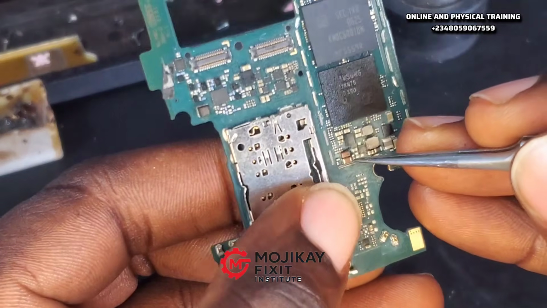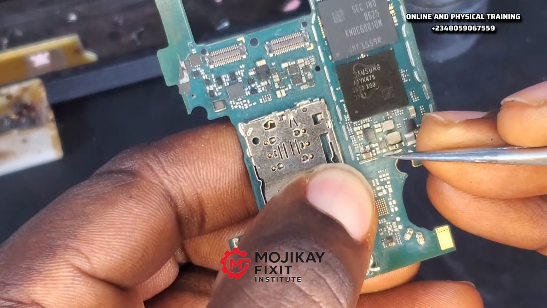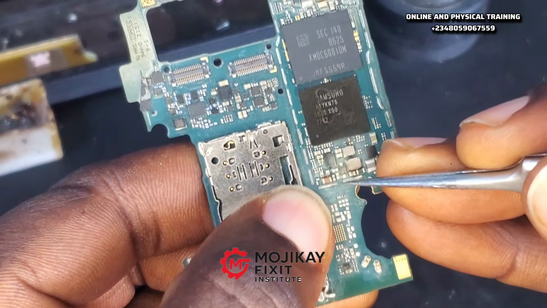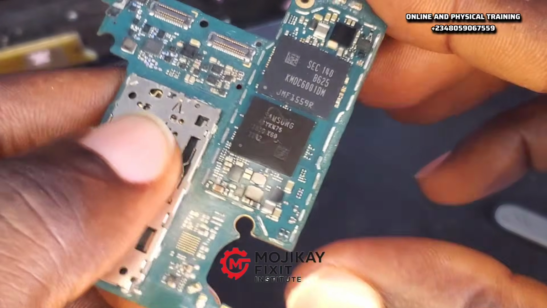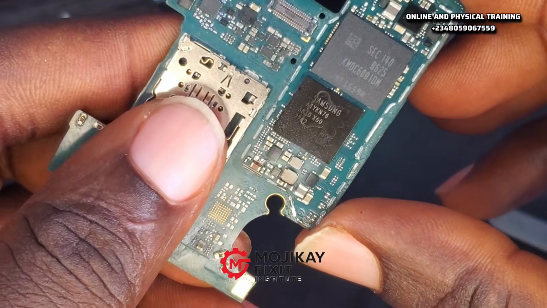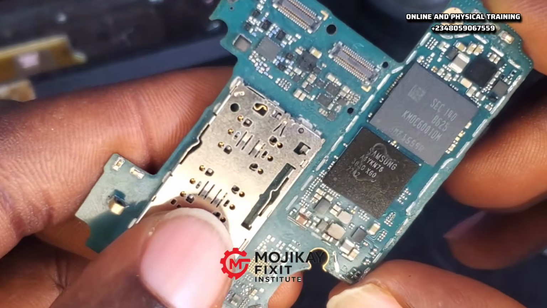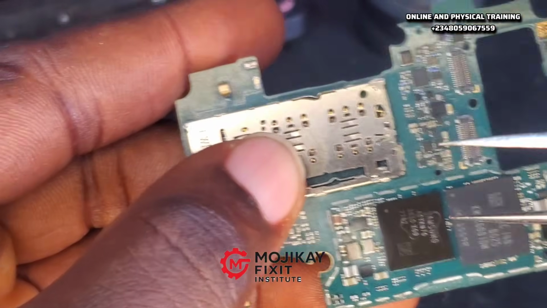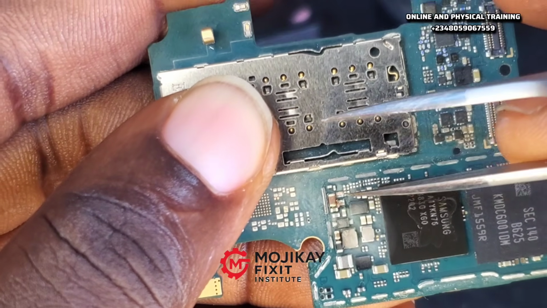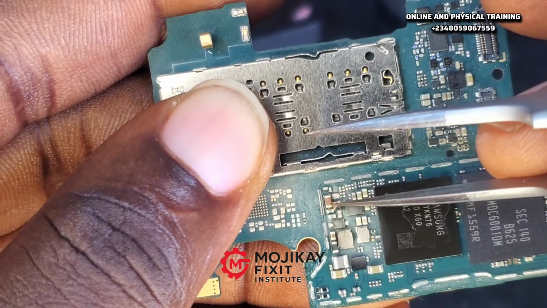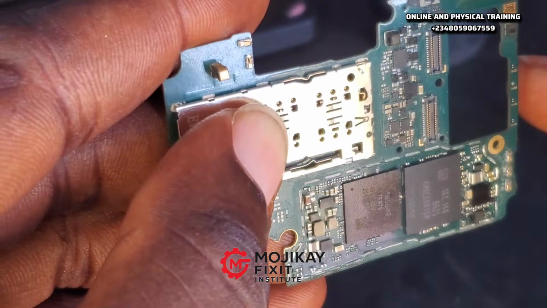So I'm just going to remove that capacitor right away without wasting time, and the capacitor is out from the PCB. Taking a closer look, I can see some line breached under those two points, and I'm clearing that off right away.